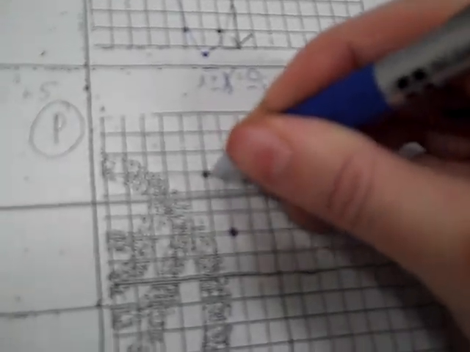Negative 3, 5. I go left 3, up 1, 2, 3, 4, 5. And then negative 4, 2. I go left 1, 2, 3, 4, up 1, 2. Okay. So it's upside down, and that's fine.